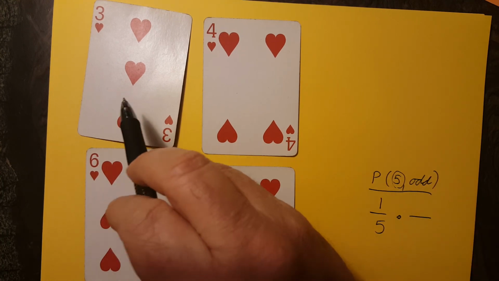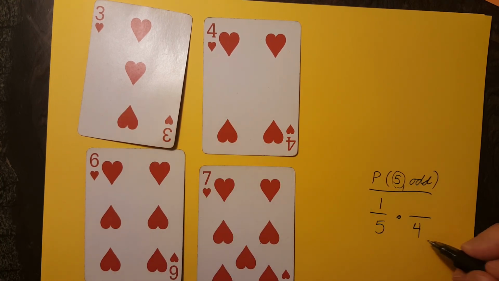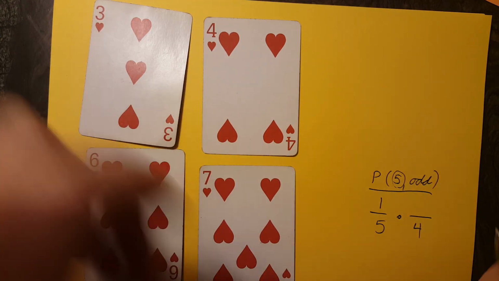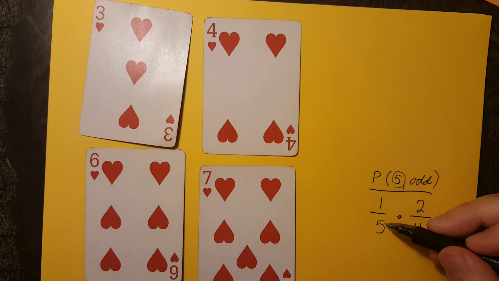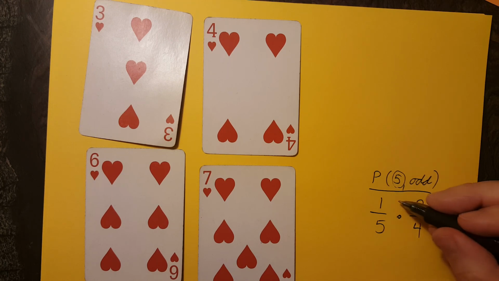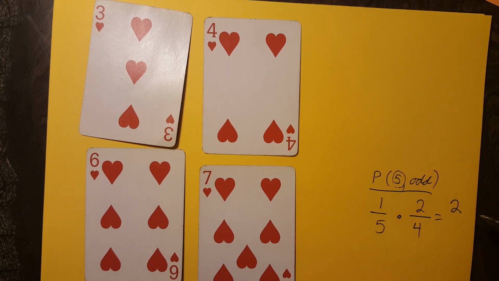Now you can see there's only 4 possible outcomes. How many of them are odd? 2 of them are odd. Okay, so we'll do 1/5 times 2/4 to figure out the probability of this dependent event. 1 times 2 is 2. 5 times 4 is 20. Put that in lowest terms.